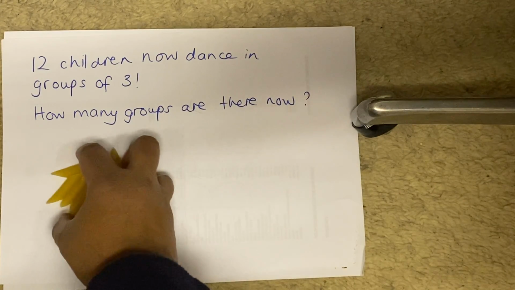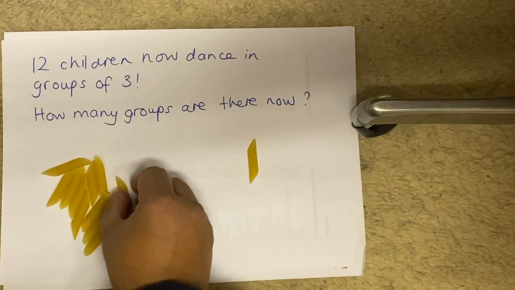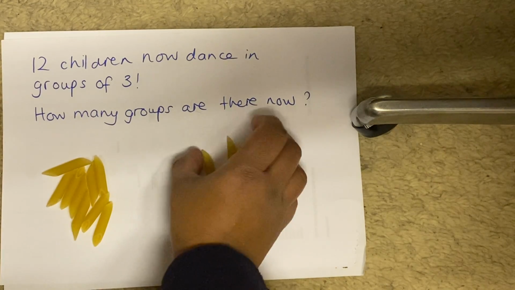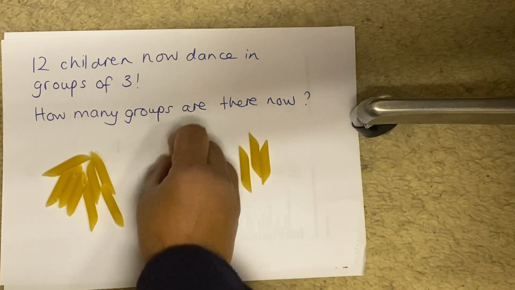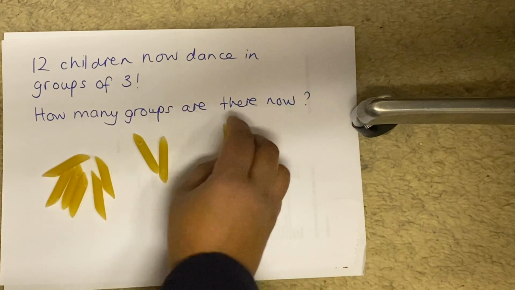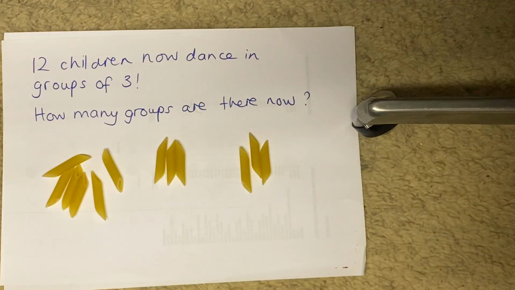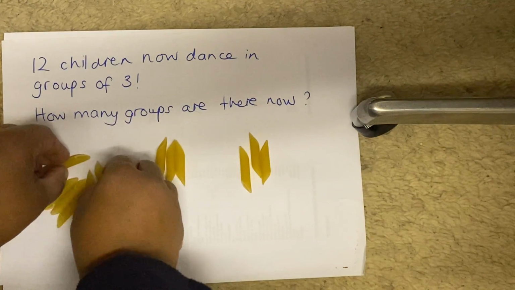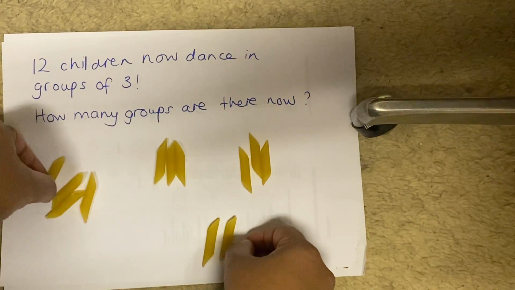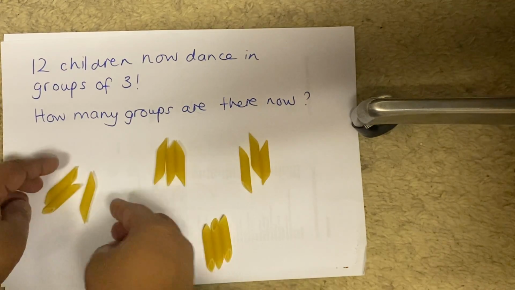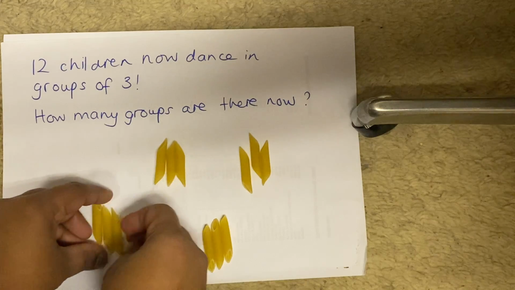So not 4 children anymore. So I need 3. 1, 2, 3. These 3 dance in one group. 2, 3. Oh, these 3 dance in another group. I'm not done yet. I need to make another group of 3. I still have some left over. Oh, look. And 1, 2, 3, another group of 3.